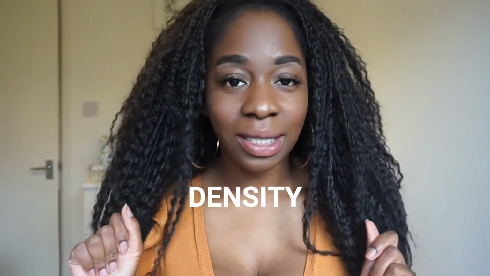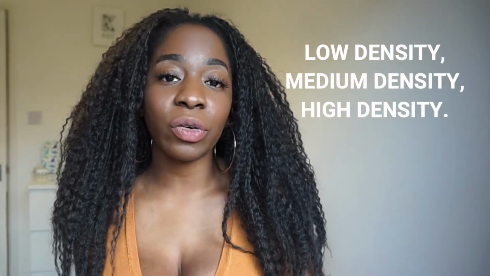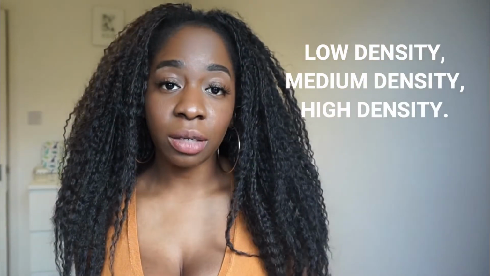Let's talk density. Density is how many hair strands you have on your head. It's helpful to know how dense your hair is because it's going to help you understand how much product to apply to your hair. So similar to the 3 porosity levels, there are 3 density levels. So there is low density, medium density, and high density. So of course, if your hair is quite thick, you're going to add more products. Whereas if your hair is quite thin, you're not going to necessarily need as much product.